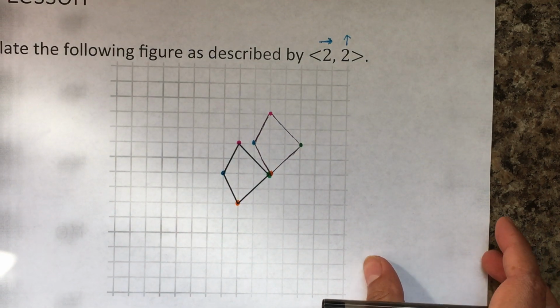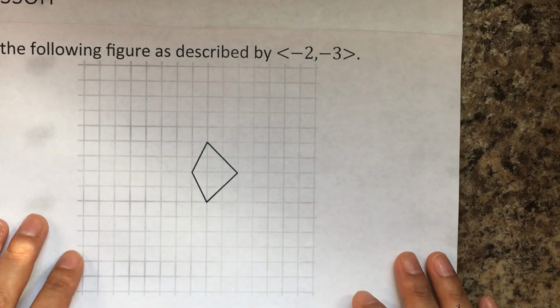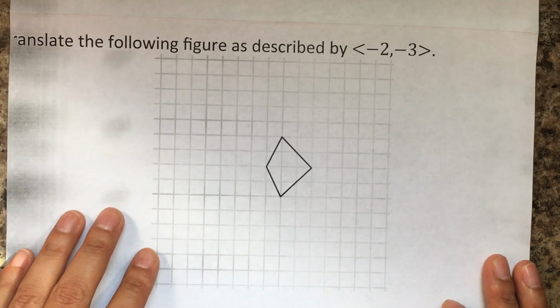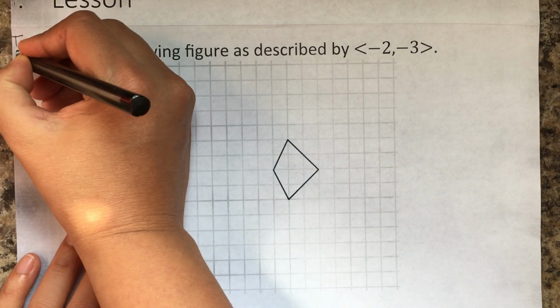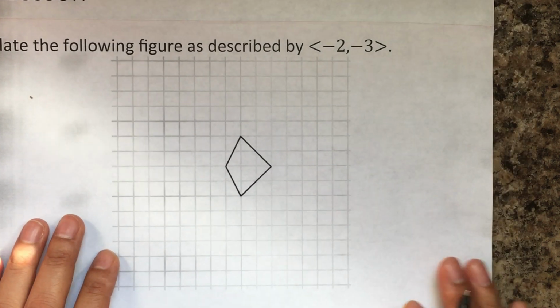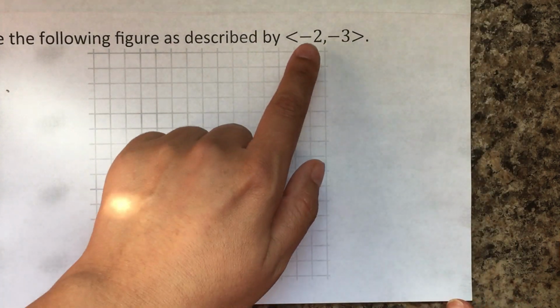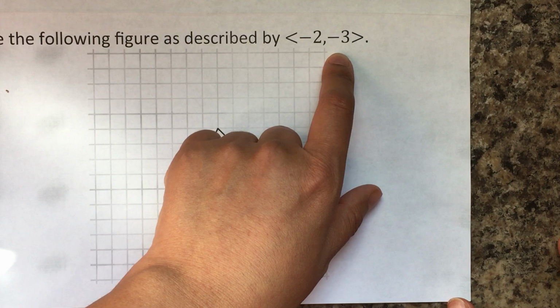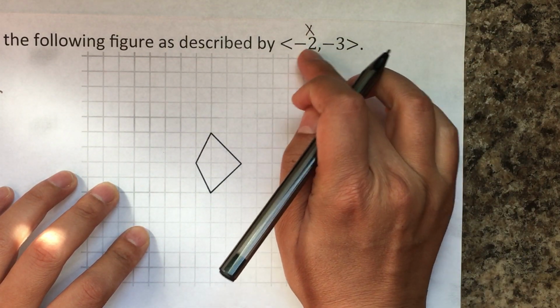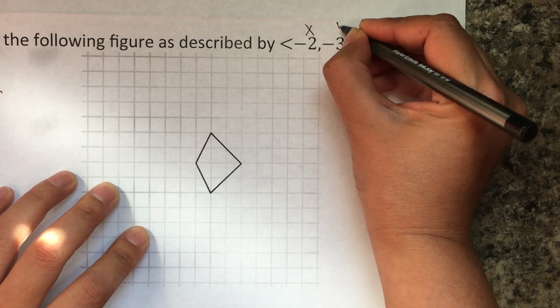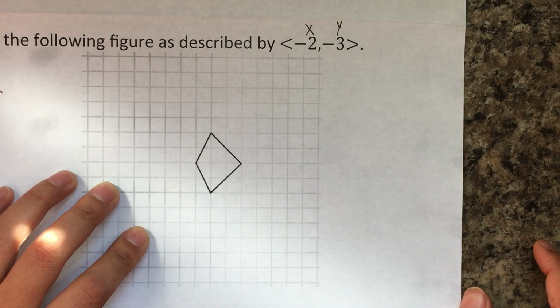Now, let's do the same figure. Remember that if you need some more time, definitely pause the video so that you can go ahead and again translate the figure. Sorry that I'm missing some letters in here. Translate the following figure as described by -2, -3. Again, you're subtracting 2 on X and then subtracting 3 on Y.